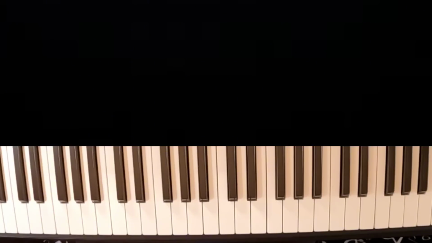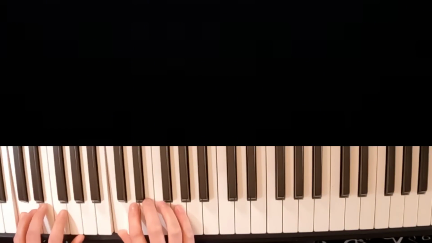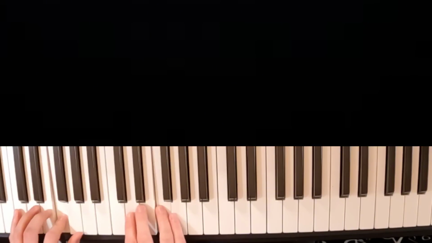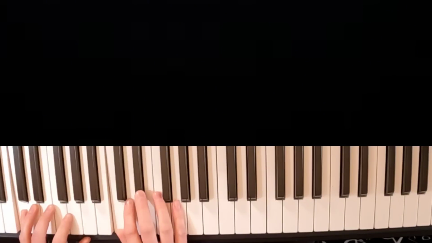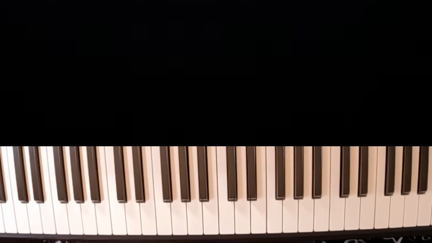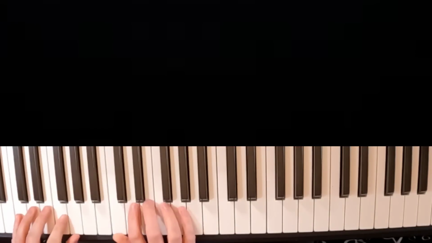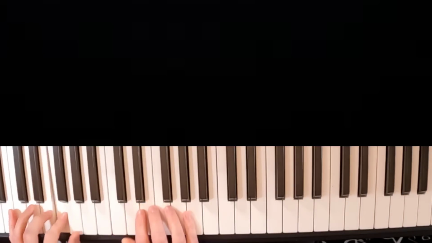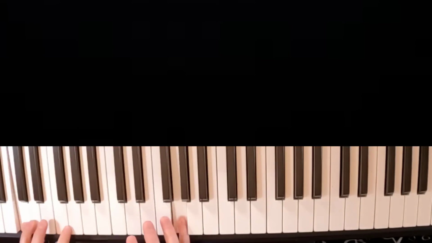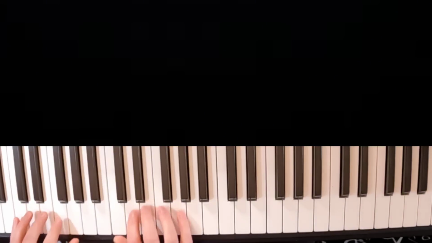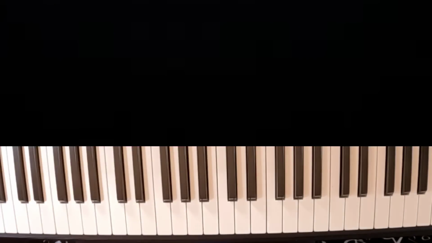All right, now when you're ready, try both hands together. And there you have it. Obviously, you can work on this hands separate, hands together, however you'd like to do. Come up with creative ways. Maybe start with one hand going up while the other hand goes down, kind of like. So any combination that you can think of that uses these notes is a good thing for you to practice.